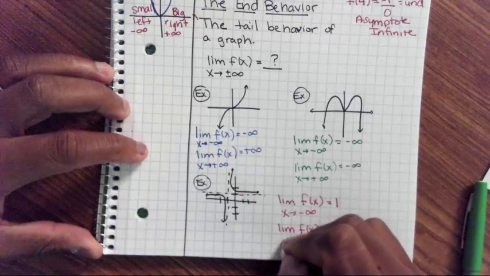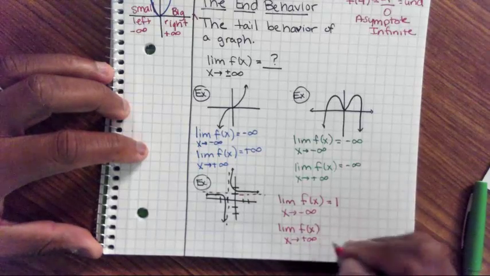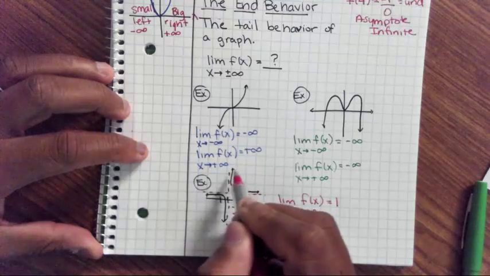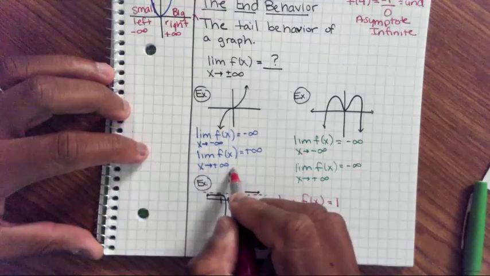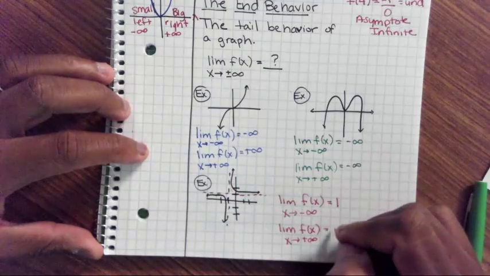And the limit of f of x as x approaches positive infinity. So if you look at the right hand side, if it could go all the way down, it would, right? But it's actually being forced to stop at what? 1. It's being forced to stop at 1.